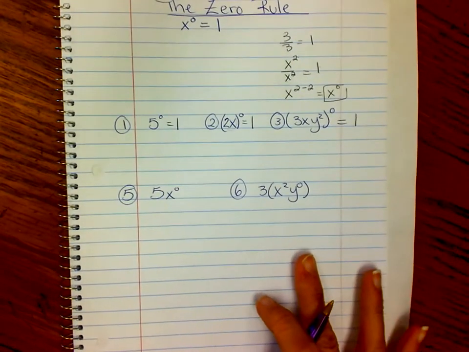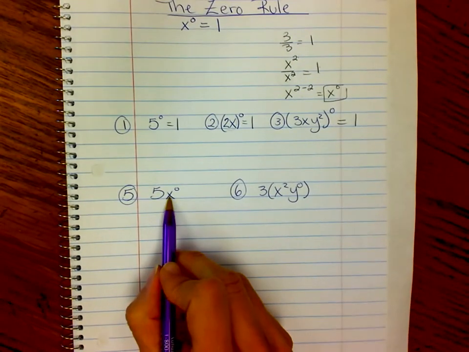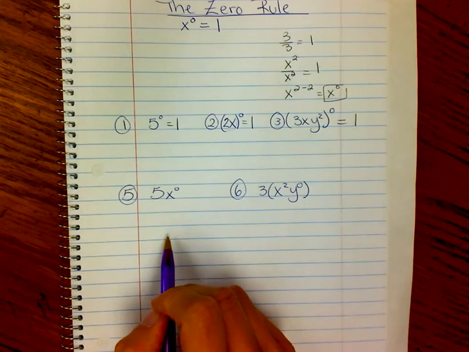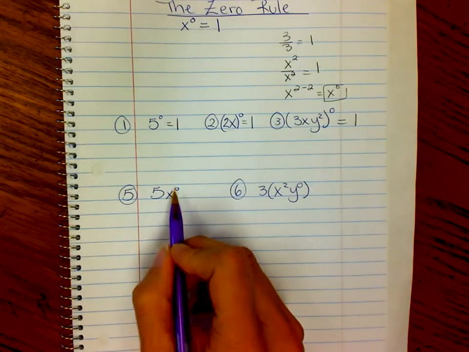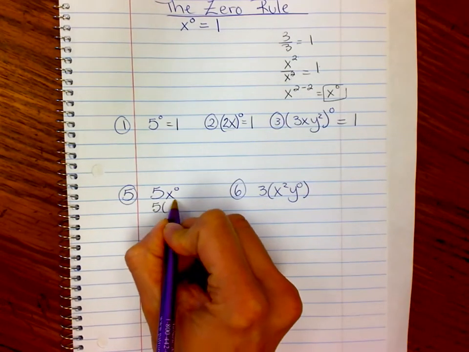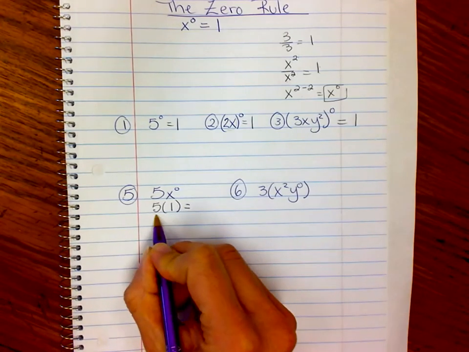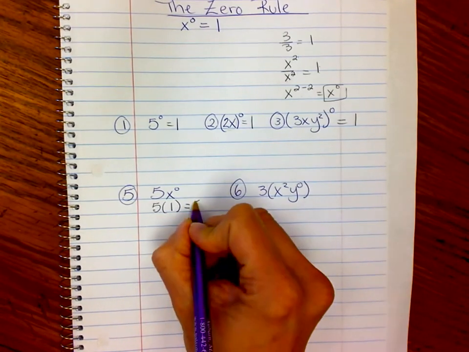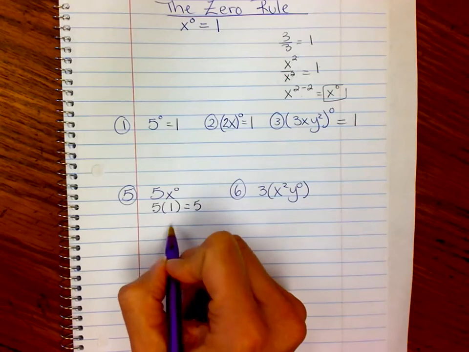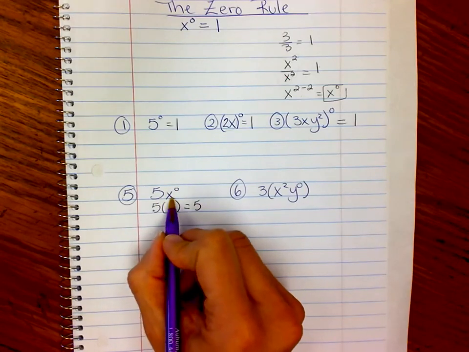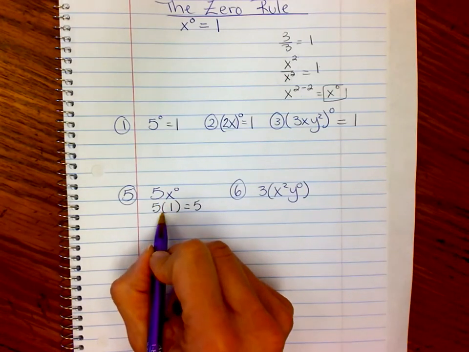Now, these two are different. Only the x here is raised to the 0 power, so only this becomes 1. So now I have 5 times 1. What is 5 times 1? 5. But this does not equal 1. So that's when a lot of kids make mistakes. So be careful with that.